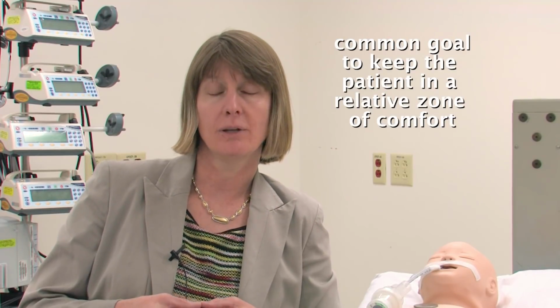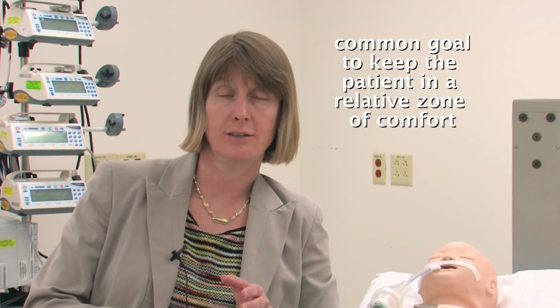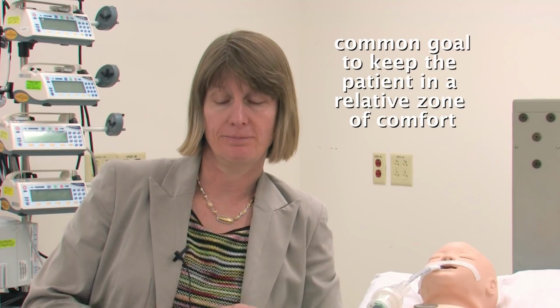But this is a score that has been published and has been used with success in our ICU to help the clinical team come up with a plan for the day and a common goal that nurses and physicians can use to say, we'd like to keep the patient in this relative zone of comfort.